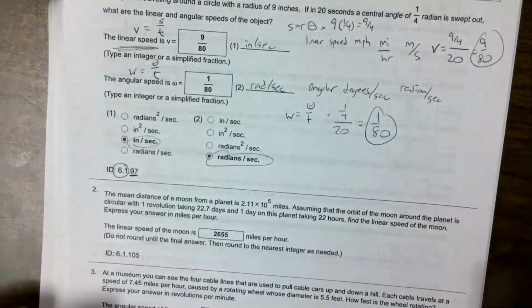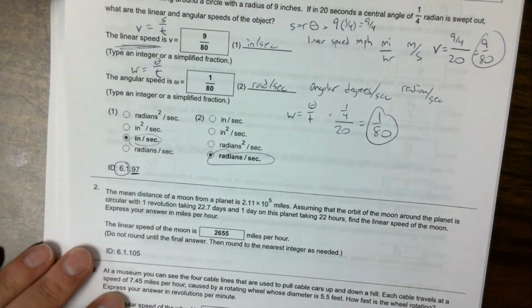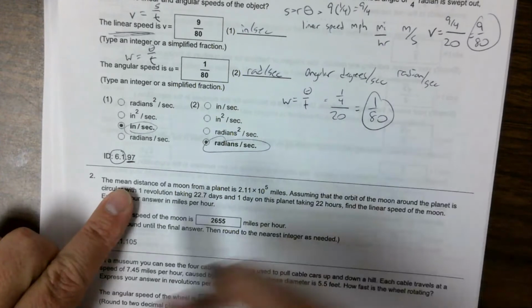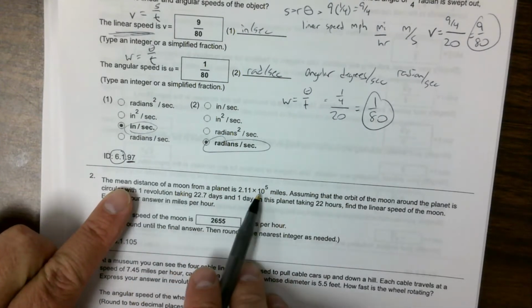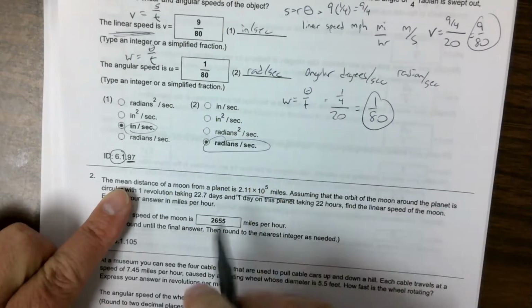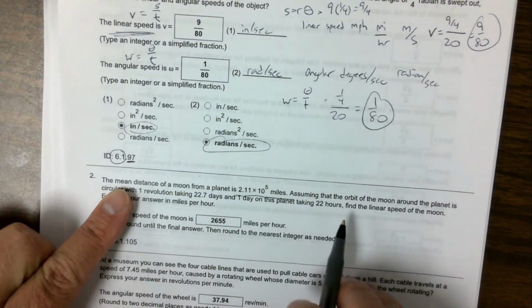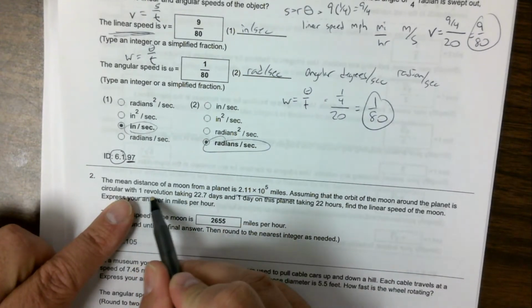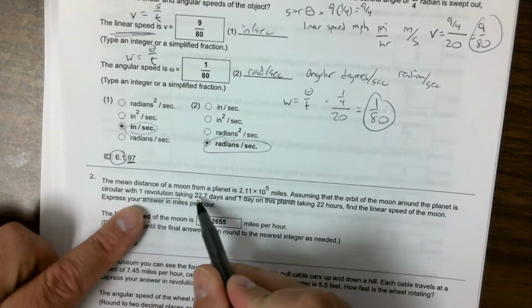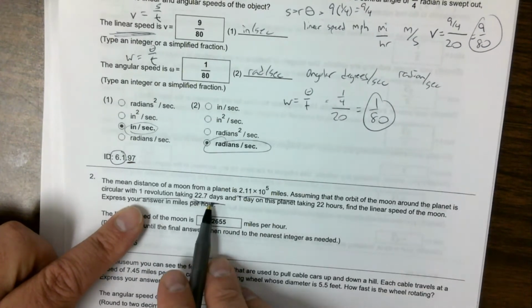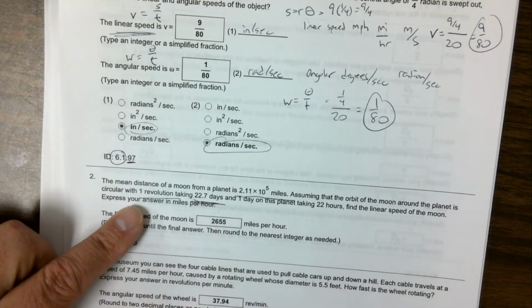Then on this one, you have some scientific notation because it's saying the mean or average distance of a moon from a planet is this particular distance with a lot of zeros. So it's a big number. Assuming the orbit of the moon around the planet is 1 revolution circular, taking 22.7 days, not 365.